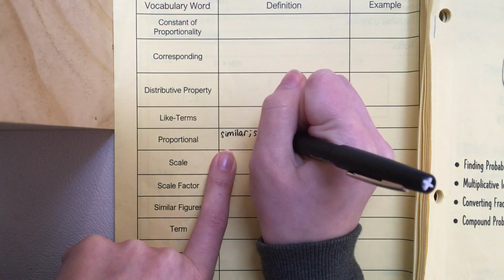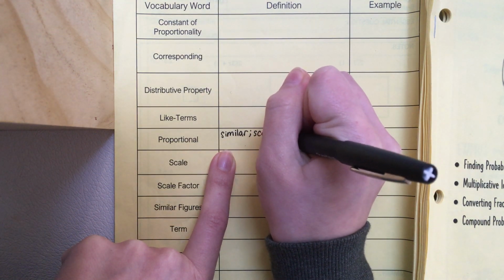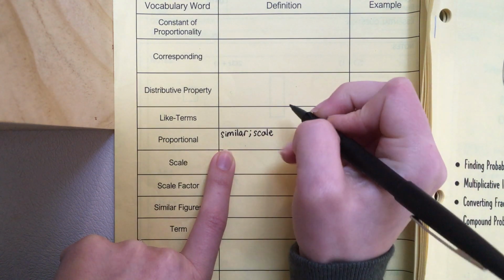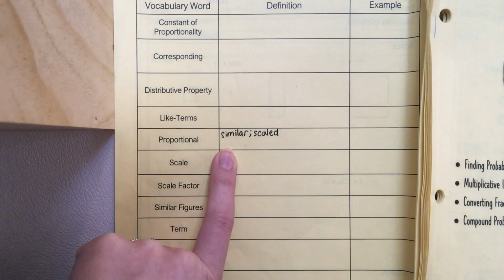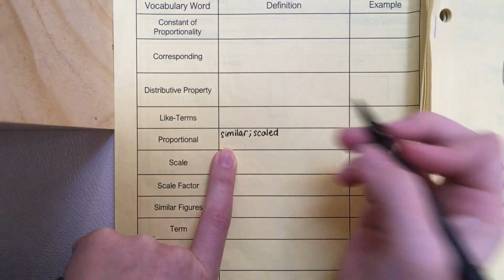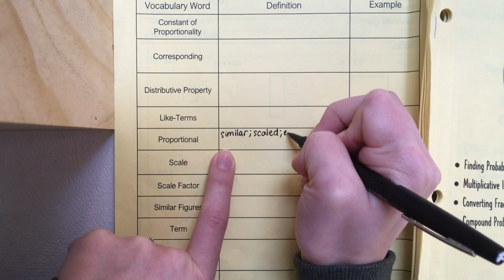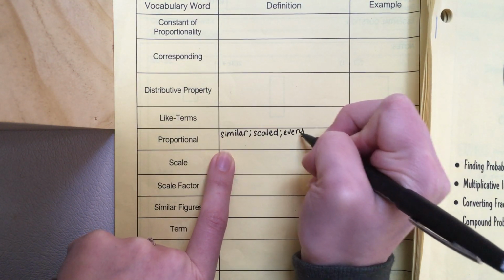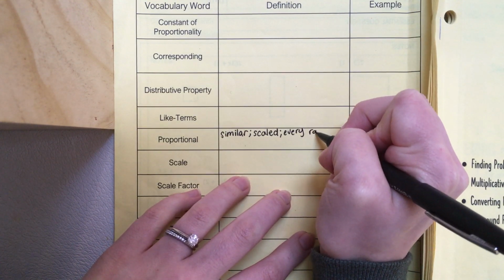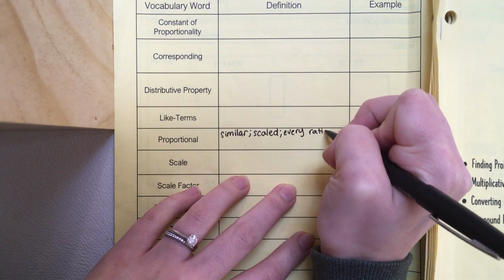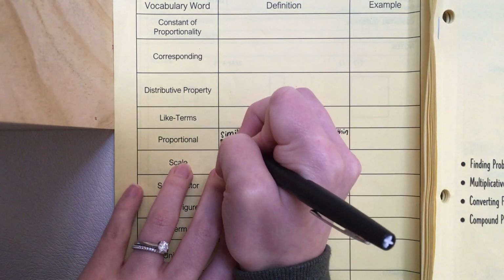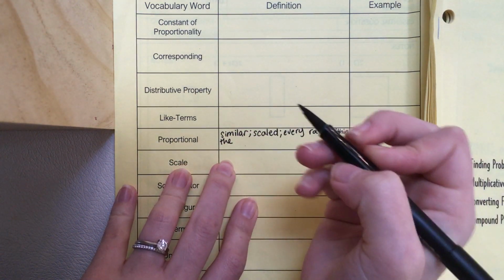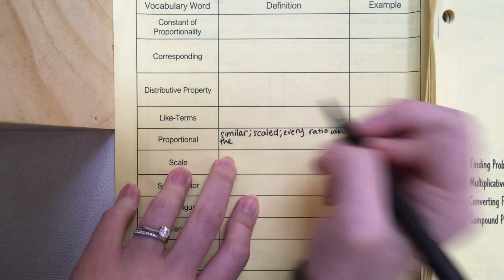We've been talking a lot about having a scaled image or scale drawing. If it is scaled, then it is also proportional. The main definition is every ratio within the situation is equivalent or the same.